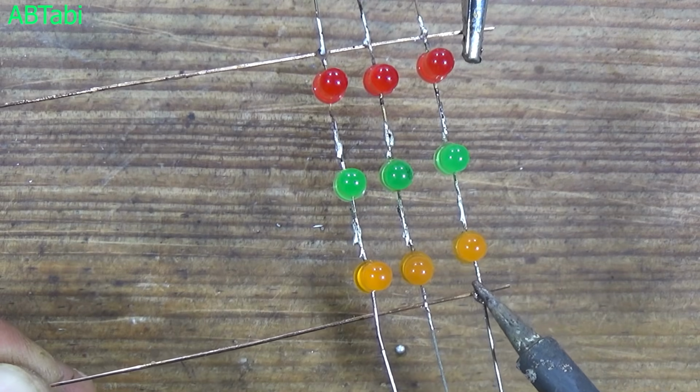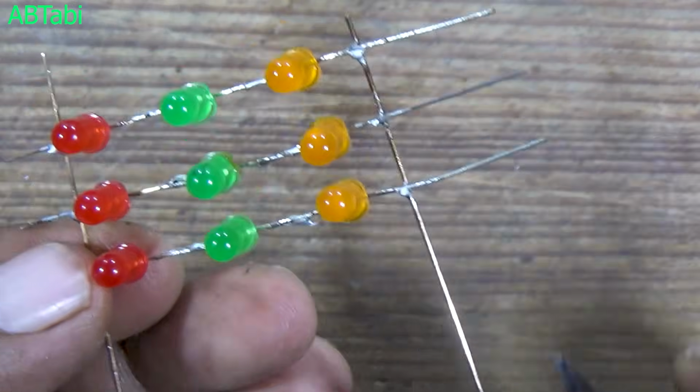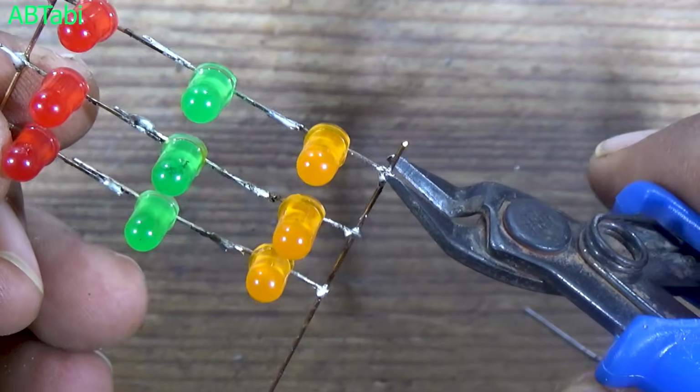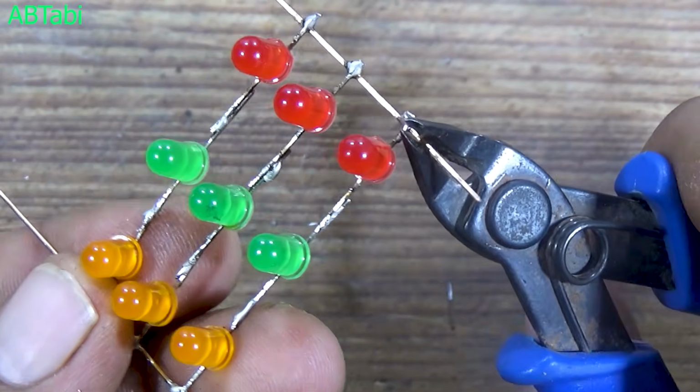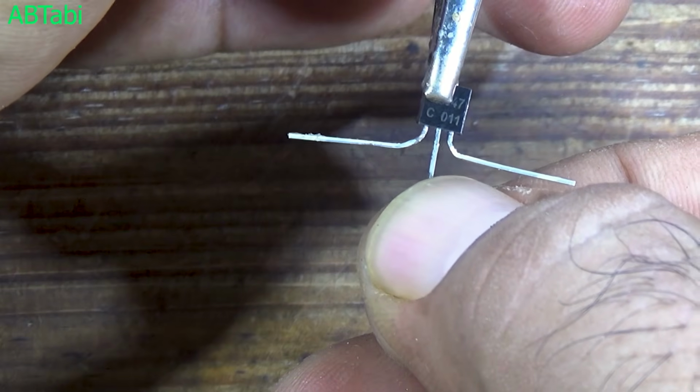Make sure you correctly identify the anode and cathode. In my circuit, I am using 9 LEDs in total, arranged as 3 pairs, but you can add more LEDs if you want brighter output. Now let's understand the circuit connections.